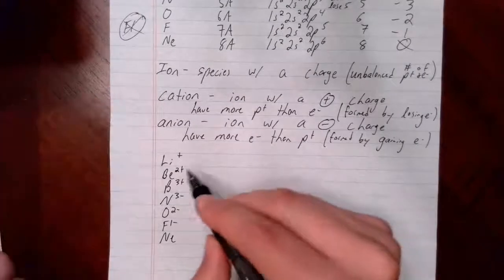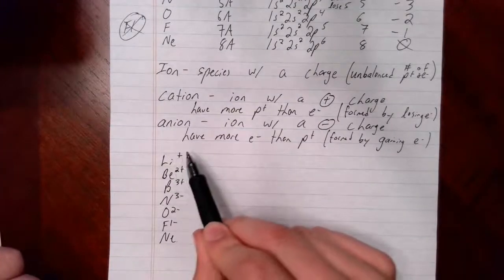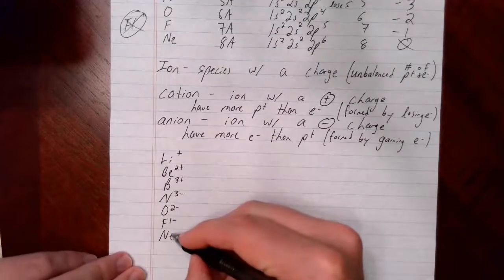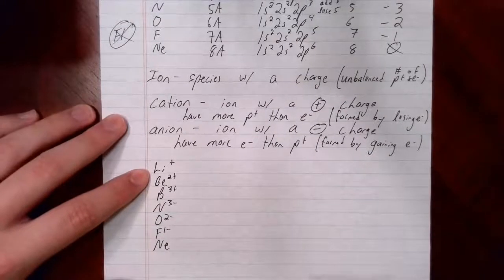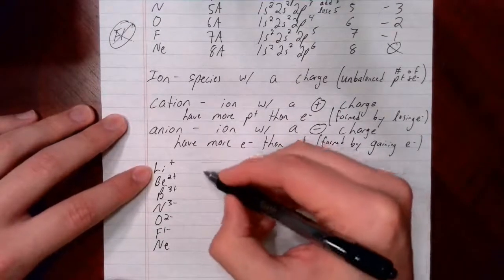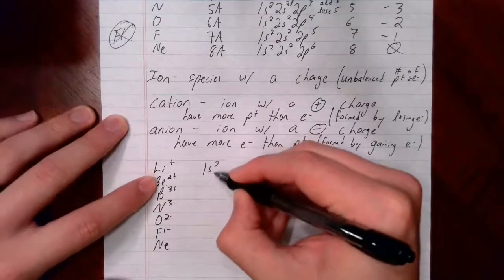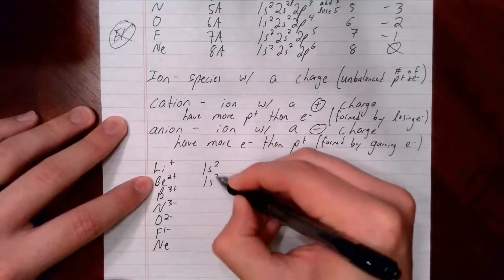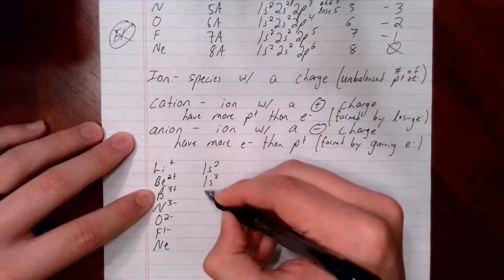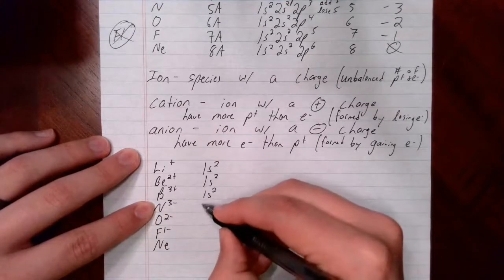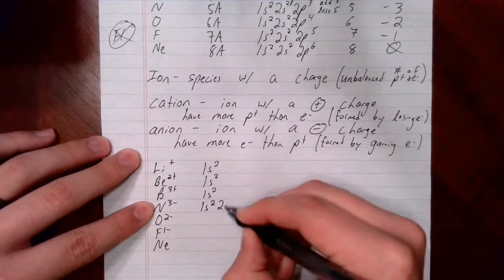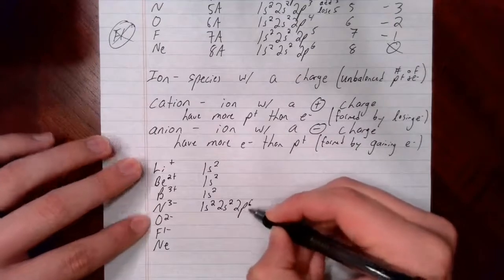And note, if I mentioned it, it's perfectly okay to write lithium plus 1, lithium 1 plus. All those are equivalent notations. So if I wrote the electron configurations for these species, I can see that lithium plus is just 1s2. Beryllium 2 plus is 1s2. Boron plus 3 is 1s2. Nitrogen with a negative 3 charge is 1s2, 2s2, 2p6.